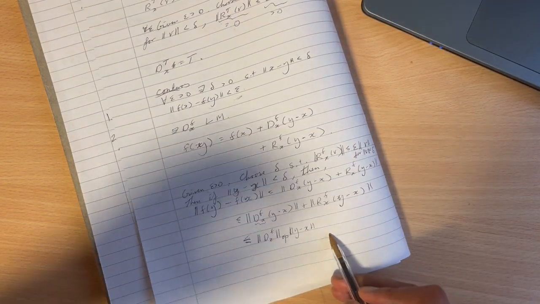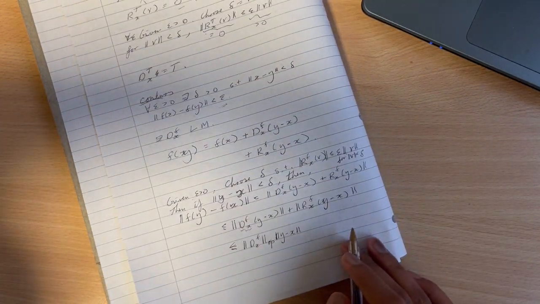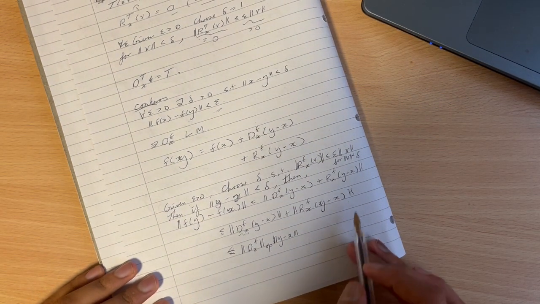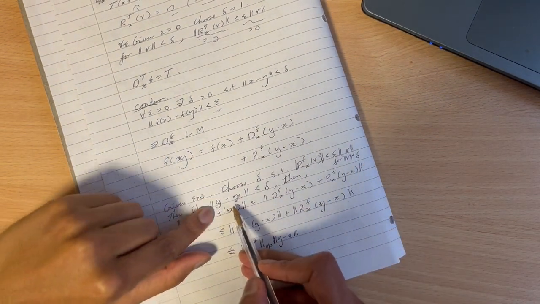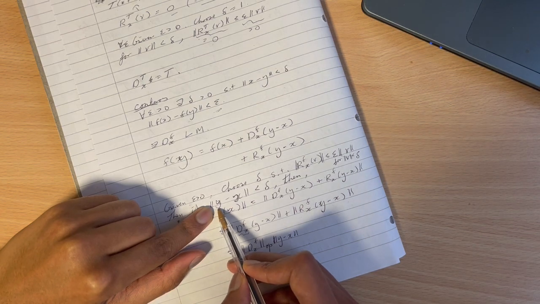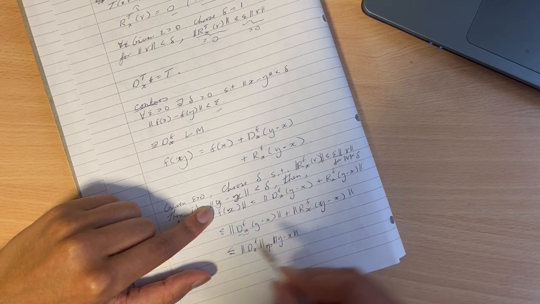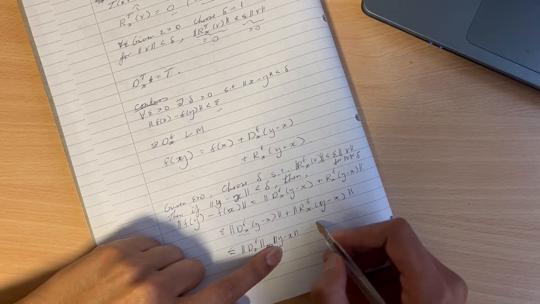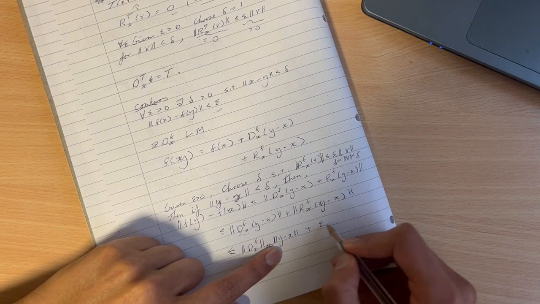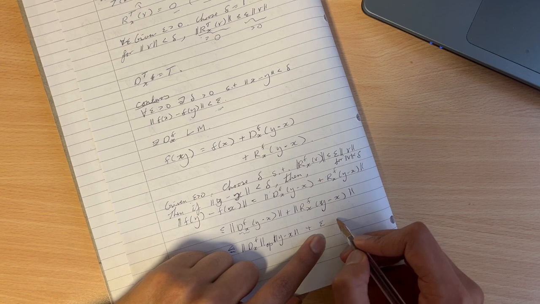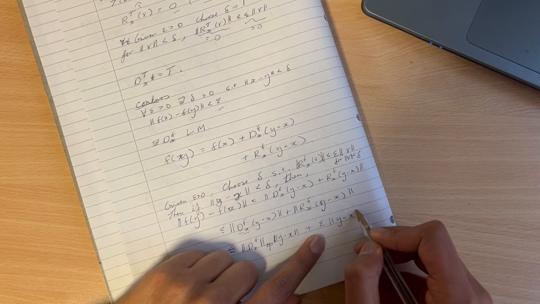Okay, and so let's have a look. Absolute value of v less than delta, and this is less than delta over here, right? And so it's already satisfied, and so we can just say epsilon times absolute value of y minus x.